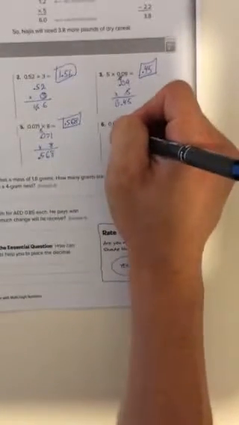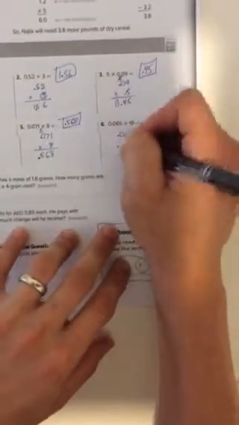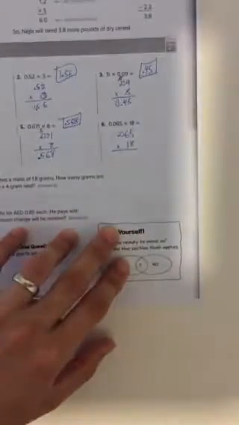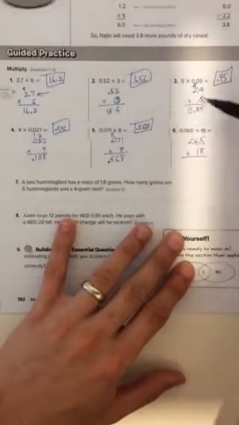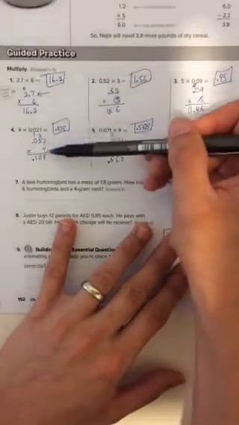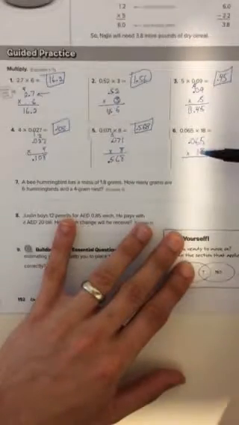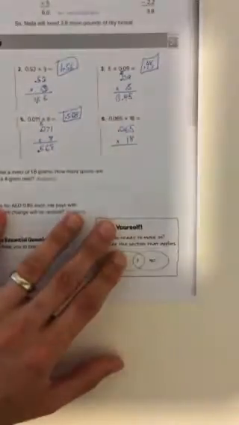Okay, last one. 0.065. Oh, this is going to be a good one. Times 18. When we multiply, make sure you pay attention to this example. Everything else that we multiplied here was by one number on the bottom. Right here, I have 2 numbers. That's why this is going to be a good example.